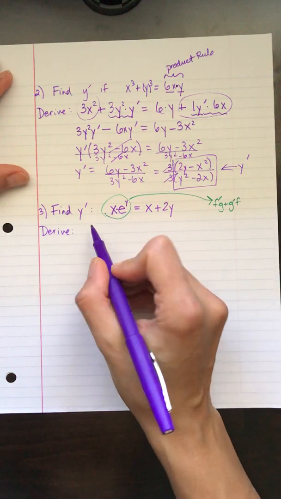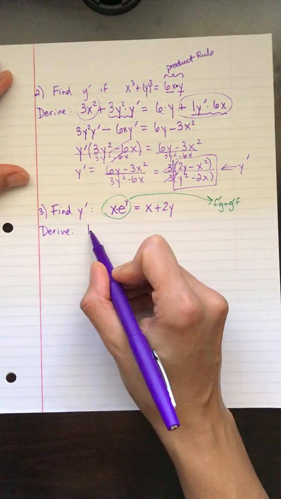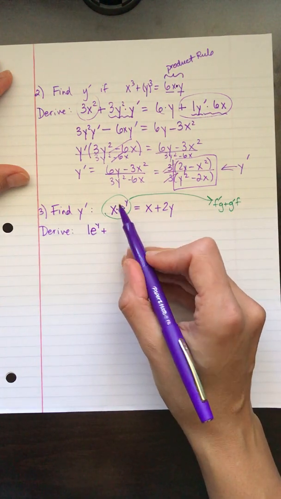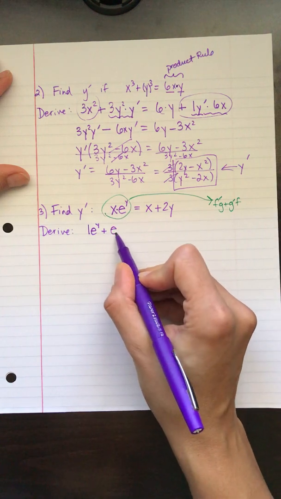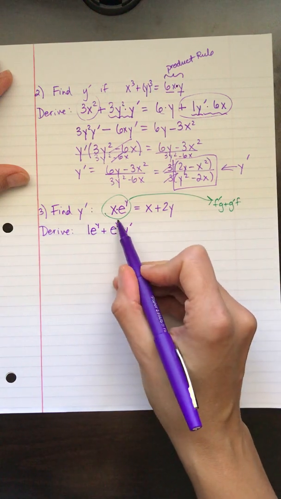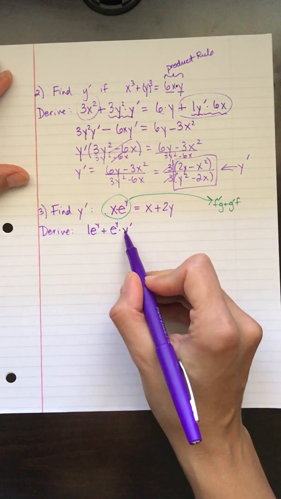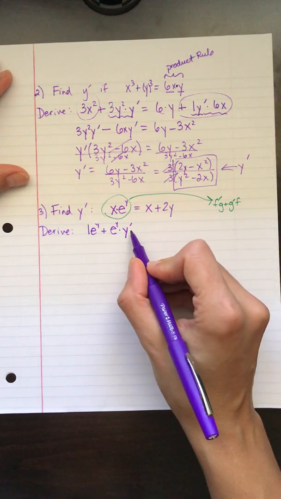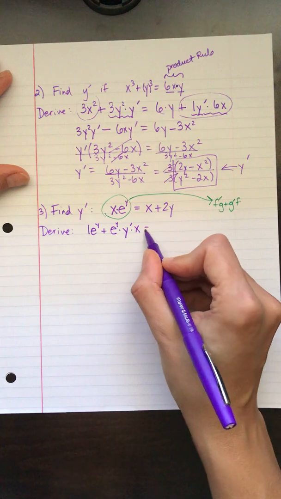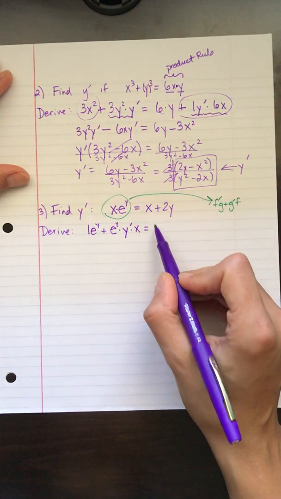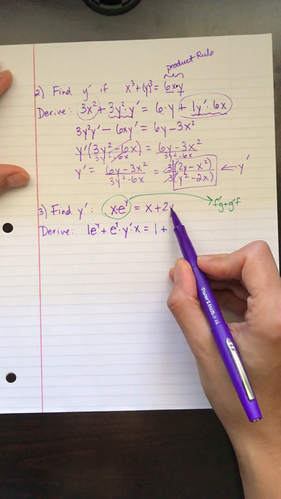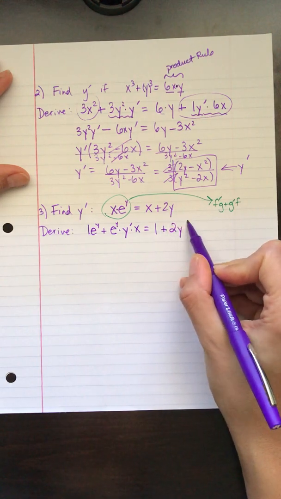The derivative of x is just 1 times the second, so e to the y, plus, be very careful, the derivative of e to the y is itself, but then we do it times y prime because we're doing the derivative of y, which is 1 y prime, times the first, which is just x, equals, the derivative of x is 1, plus, what's the derivative of 2y? It's just 2 followed by a y prime.